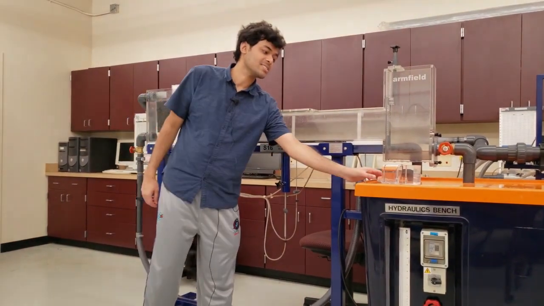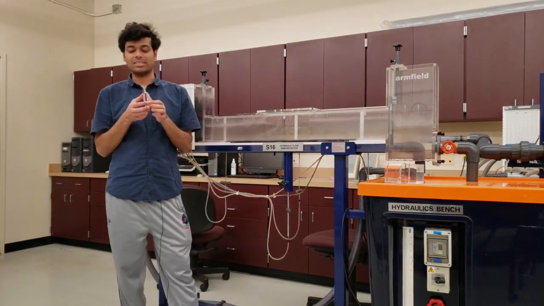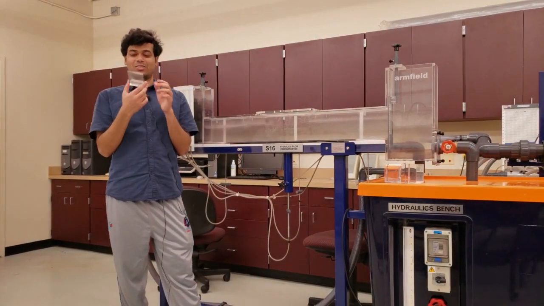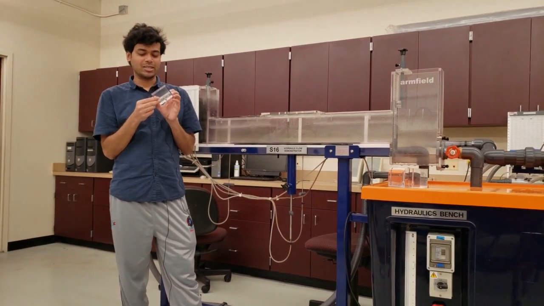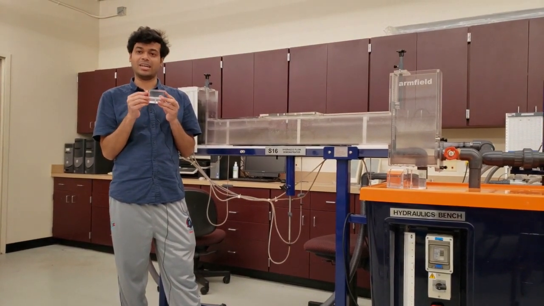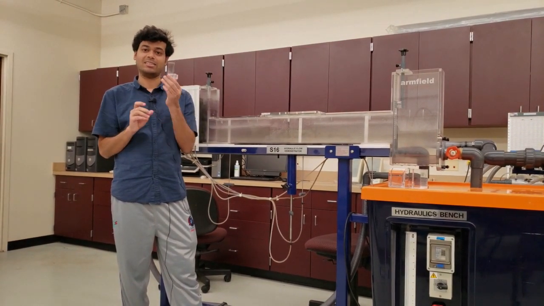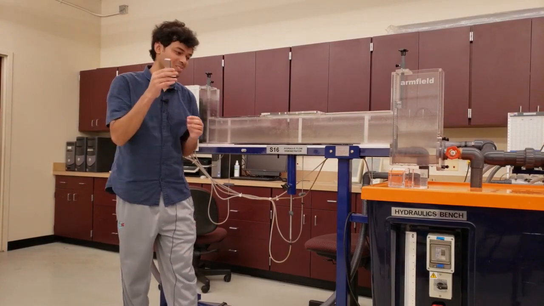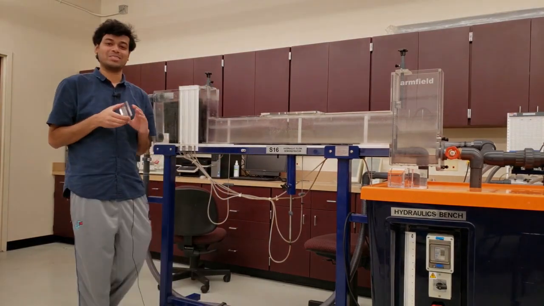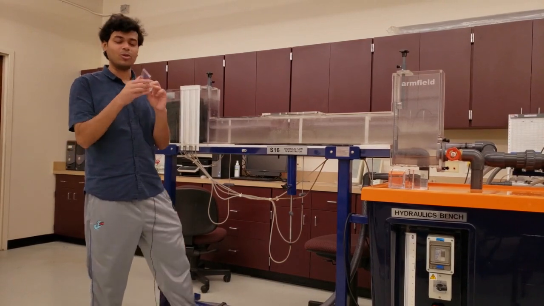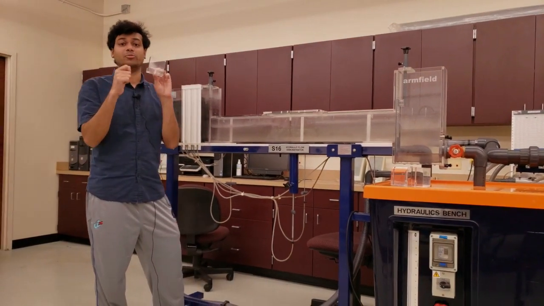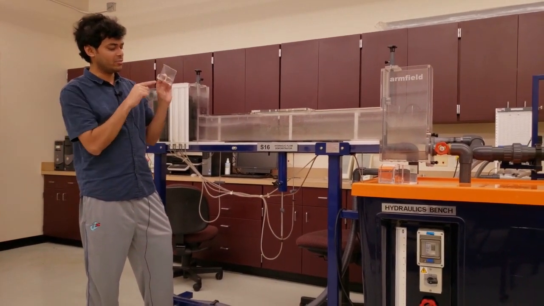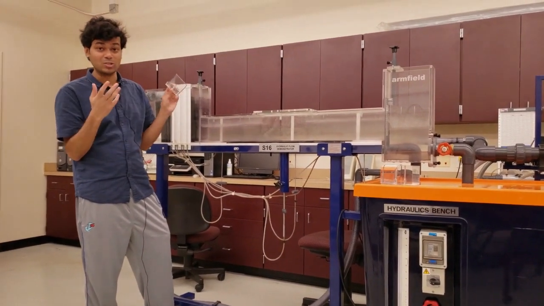Do you know what this is? This is called the sharp crested weir. Last year some high school kids came here and I asked them what this is. They said the block. So of course this is a block, but this depends on the purpose of the flow. When flow goes over this structure, we call it a weir, and if the flow is under the structure, we call it a sluice gate.